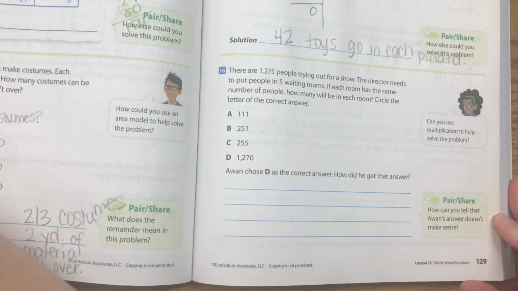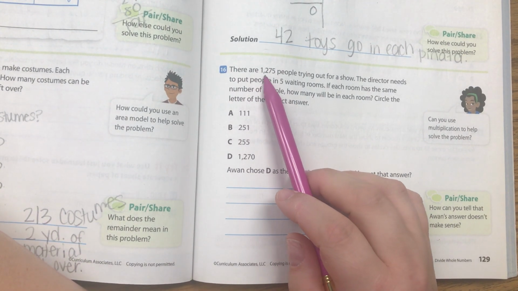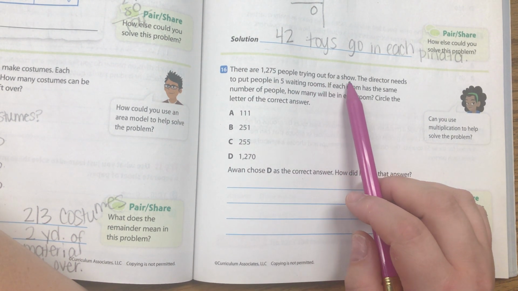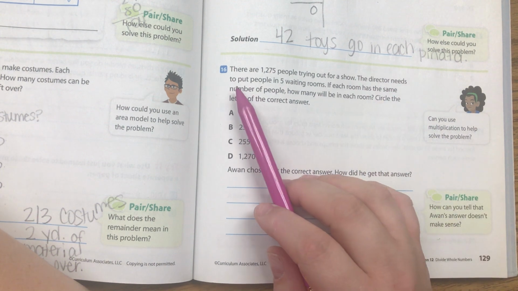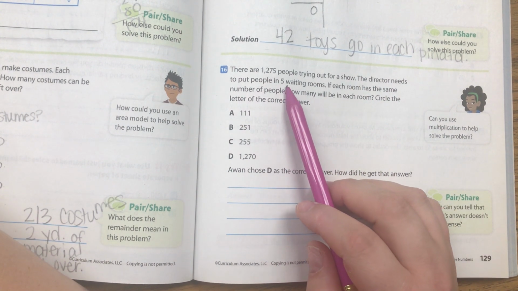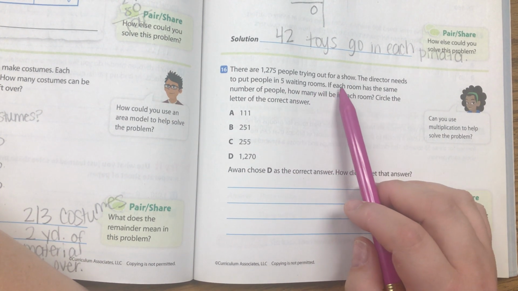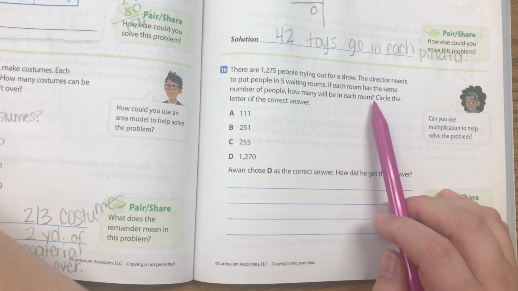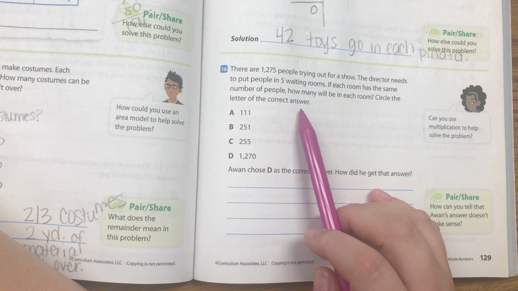Number 16. There are 1,275 people trying out for a show. The director needs to put people in 5 waiting rooms. If each room has the same number of people, how many will be in each room? Circle the letter of the correct answer.